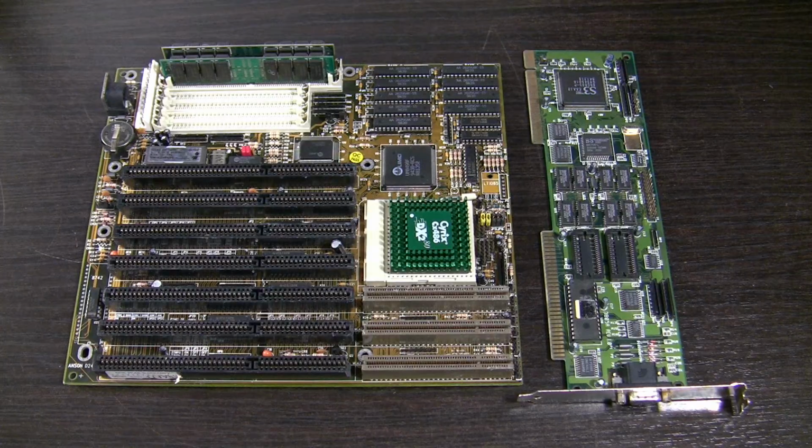So when PCI appeared, VESA Local Bus fell into disfavor very quickly, not to mention that Intel pushed for PCI. It never did catch on with Pentium systems, and there was little or no further development of the VESA Local Bus, which led to its death.